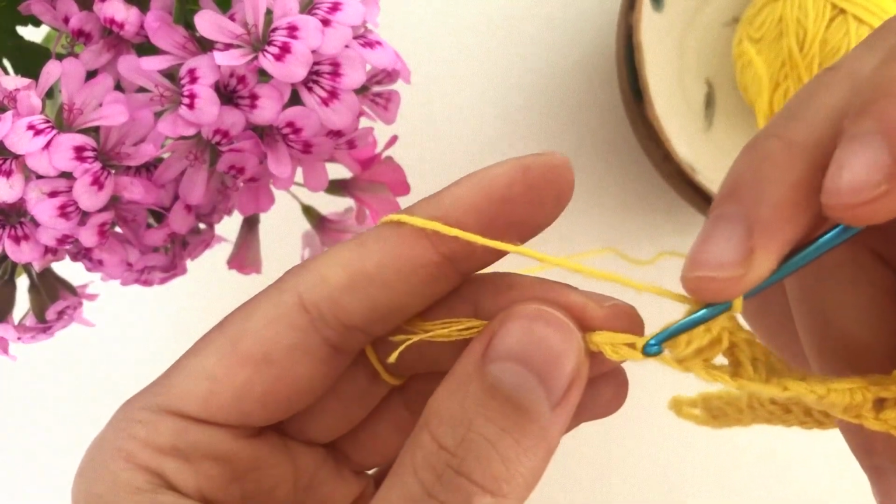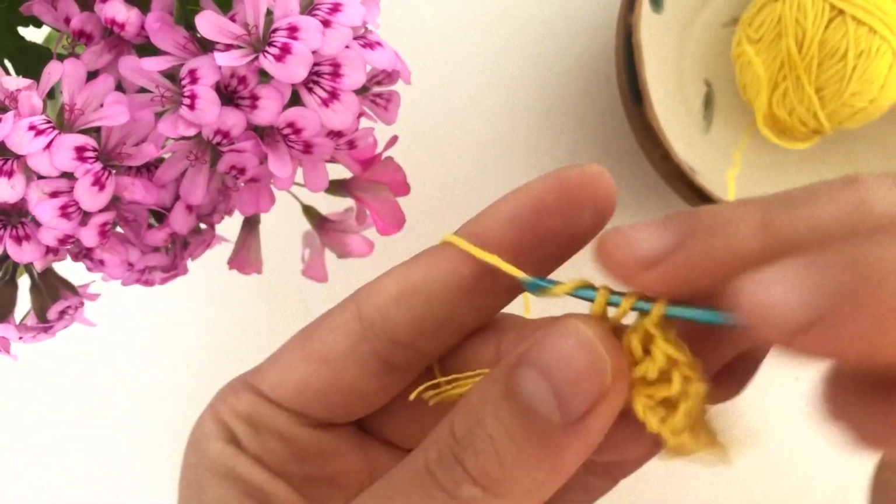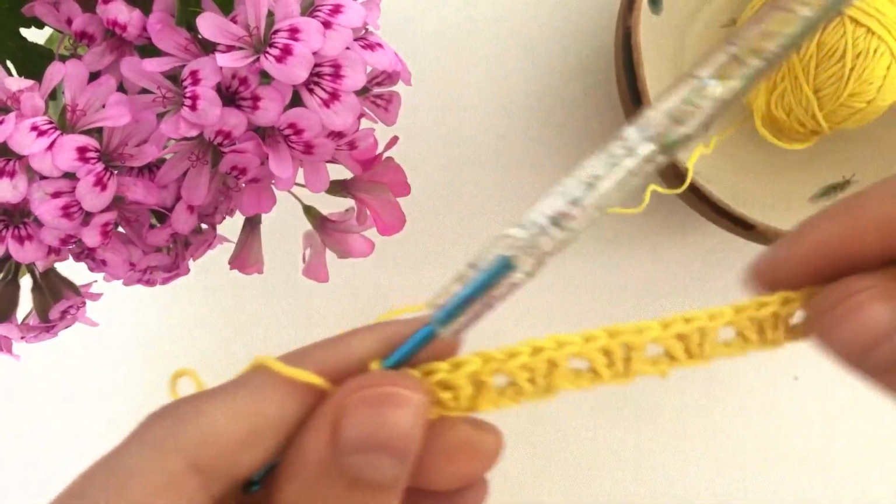In the end of the row, skip 1 chain and make 1 DC in the last chain.